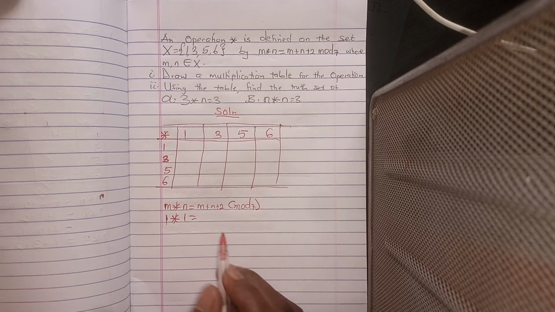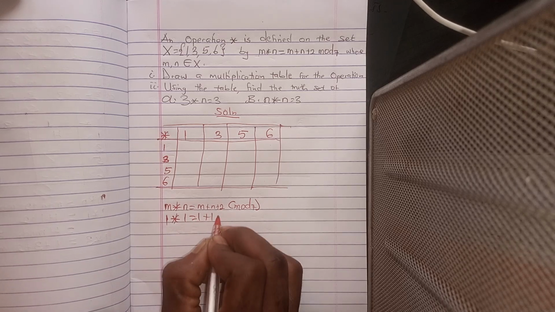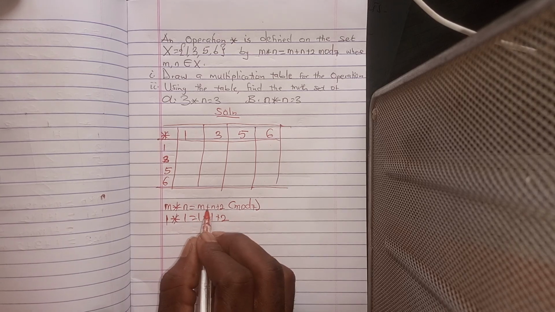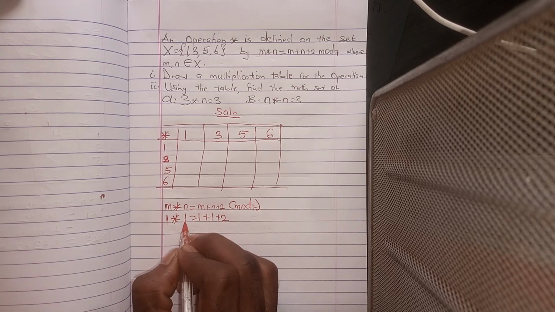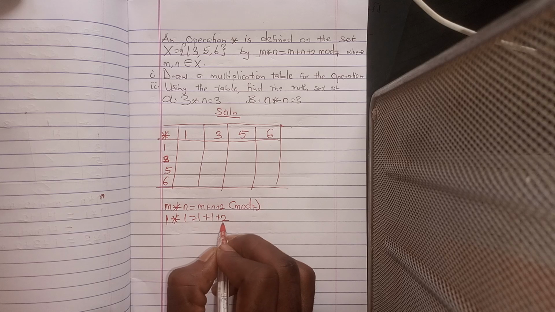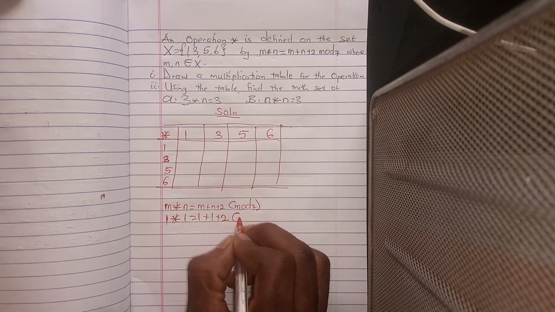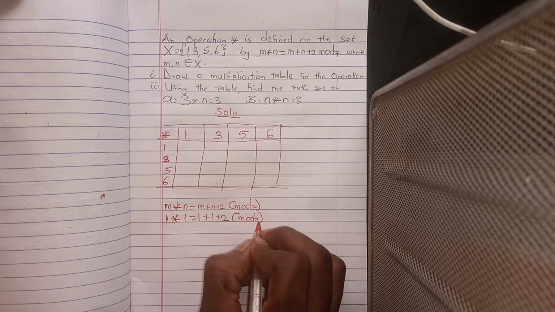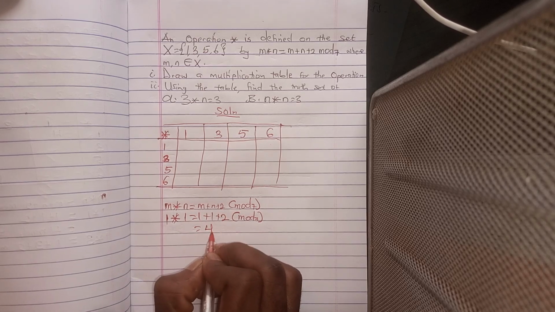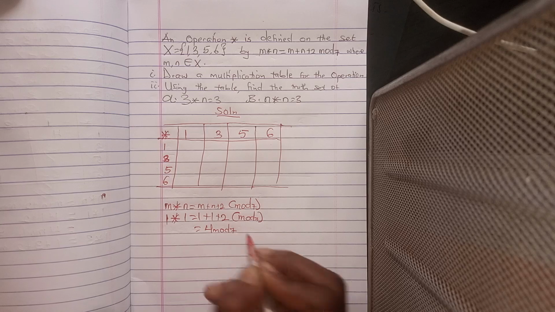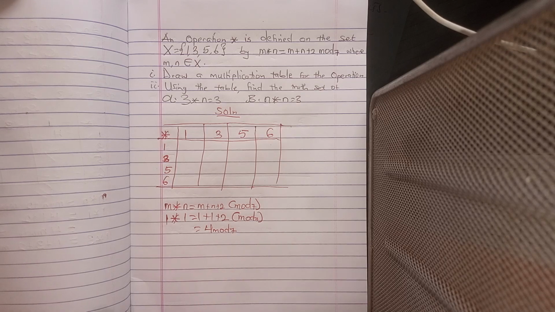So here, 1 operation 1 is equal to 1 plus 1 plus 2. That's the formula, M plus N plus 2. So our M here is 1, our N here is 1. So 1 plus 1 plus the 2 already in the question. Then whatever result we get, we take mod 7. So 1 plus 1 is 2, plus 2 is 4. So 4 mod 7 is the same thing as 4.